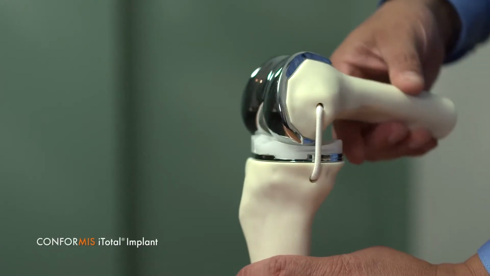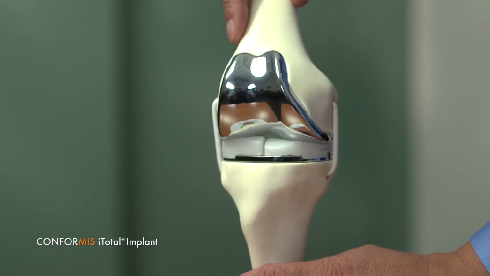And if the patient has 3 compartments, then we can do the full iTotal. So we've got the complete range, and what this allows us to do is to do the most conservative option for the patient depending on how bad their disease is.